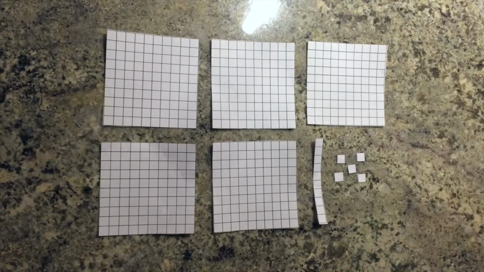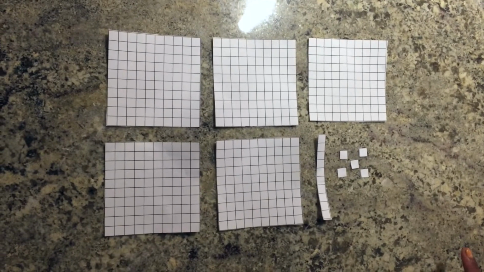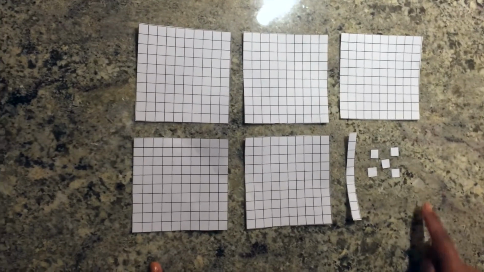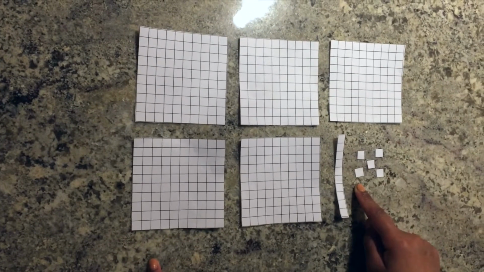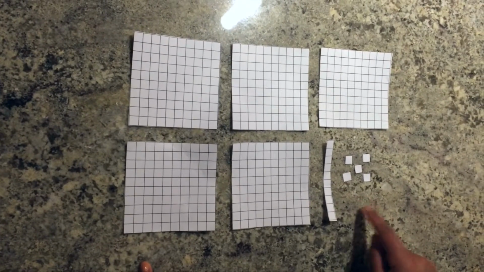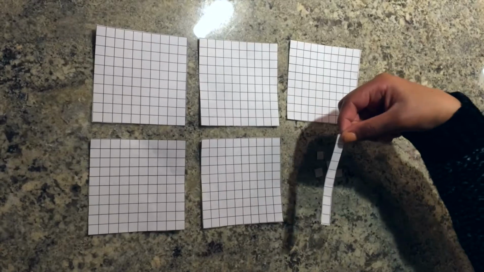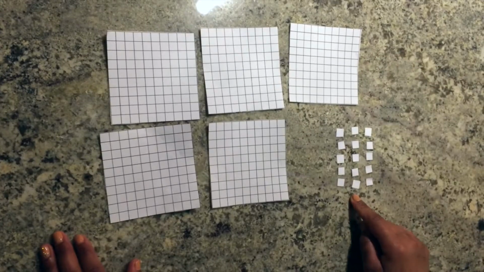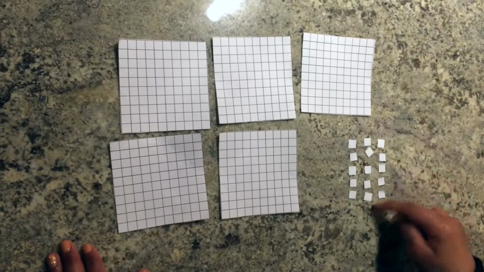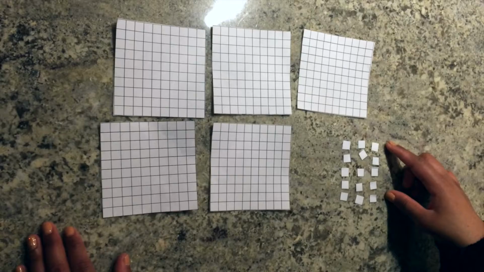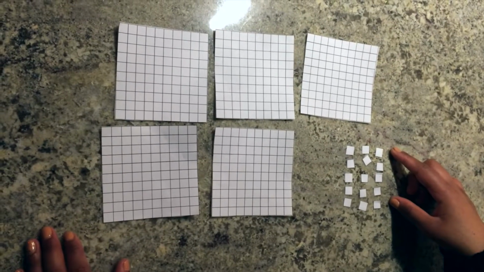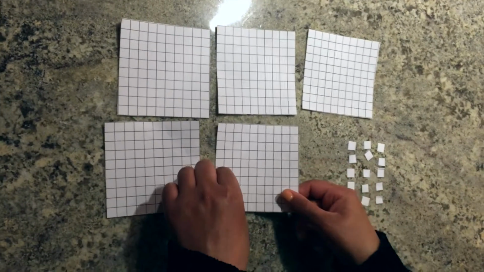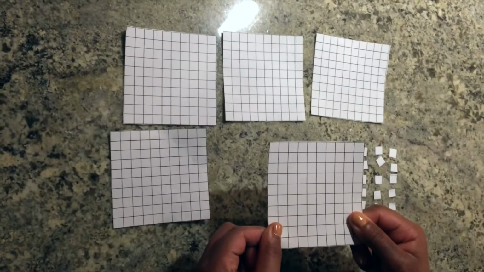Now we have to subtract 197. But as you can see, we only have 5 units here when we need to take away 7 ones. So we're going to trade 1 tens for 10 ones. So that gives us 15 ones now. We need to take away 9 tens, but now we don't have any tens. So I'm going to have to switch out 1 100 square.